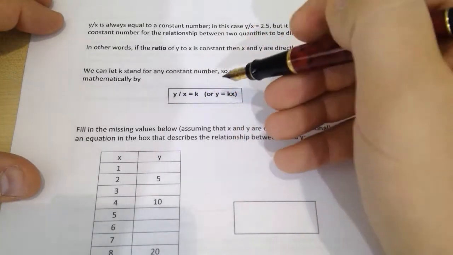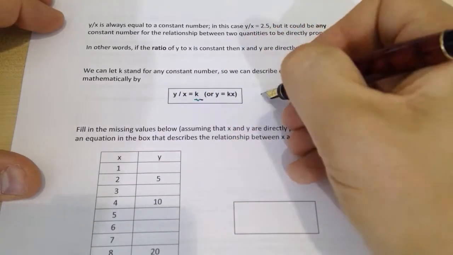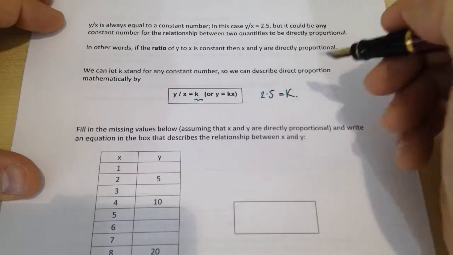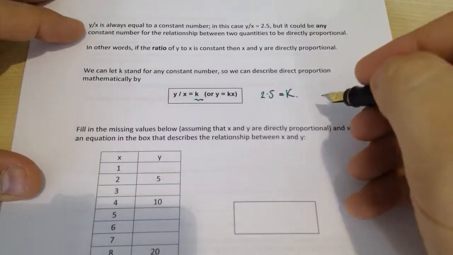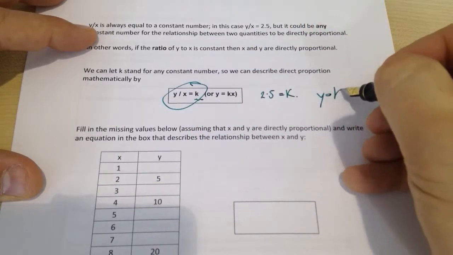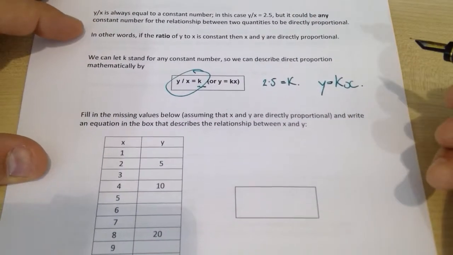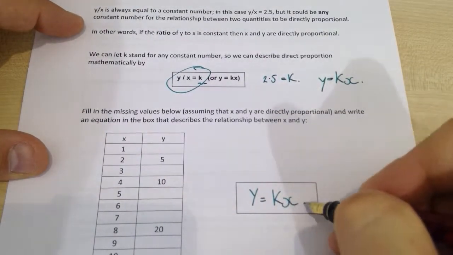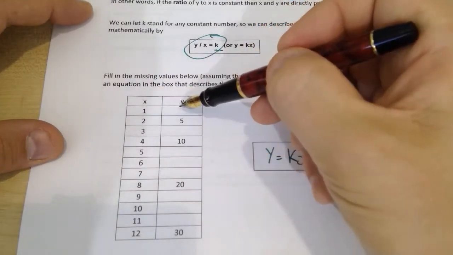So this value that we found, 2.5, is that value k, that constant of proportionality. In other words, we could rewrite this equation as y equals kx, if you like. Y equals kx.